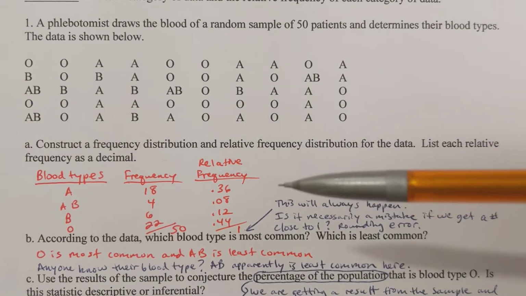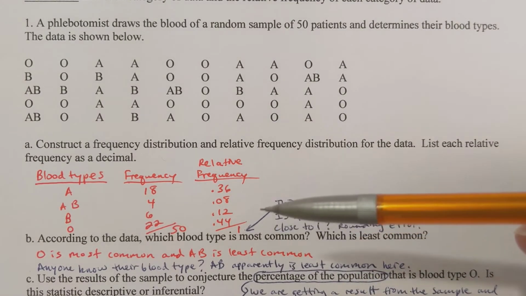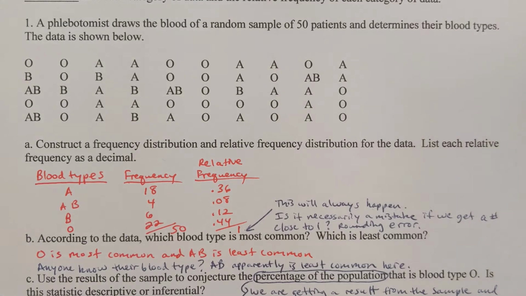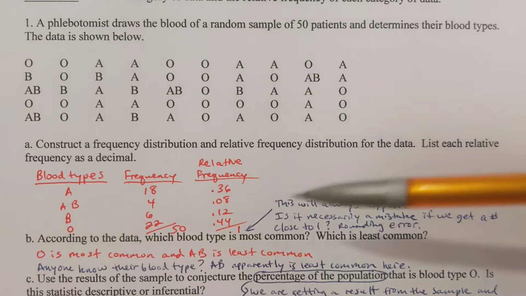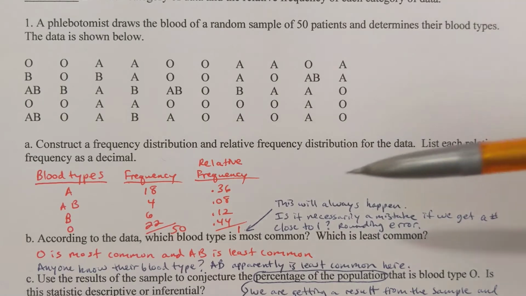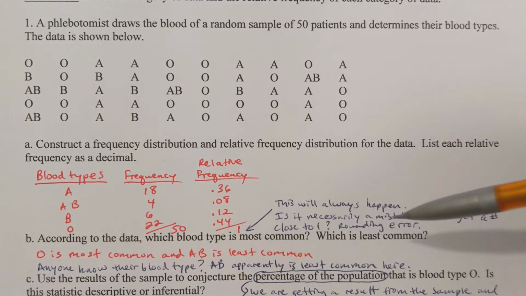I mentioned that many times you're going to be using decimals instead of fractions, or that's what I've noticed the book is doing. So because rounding is a factor, there could be some rounding error going on.